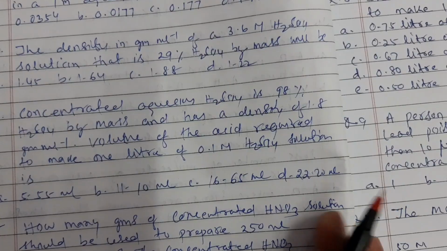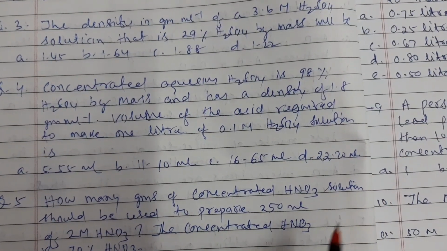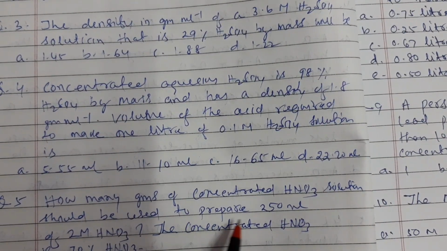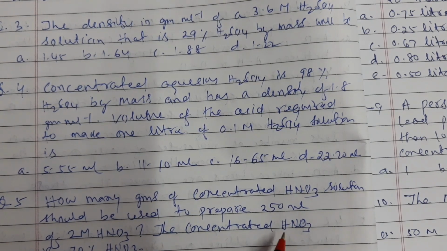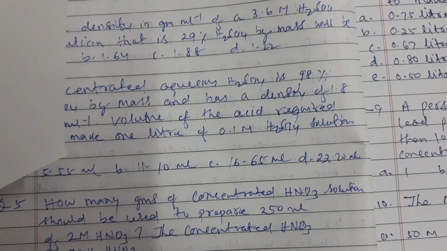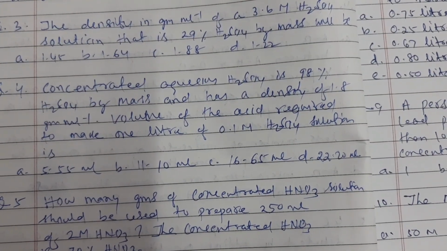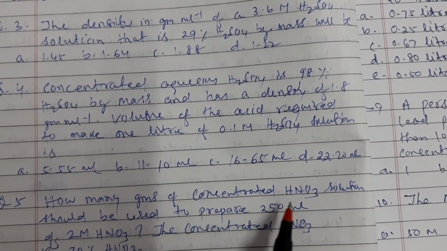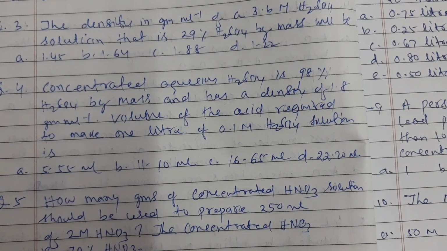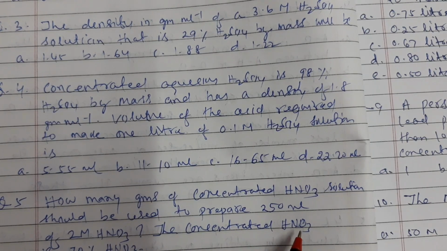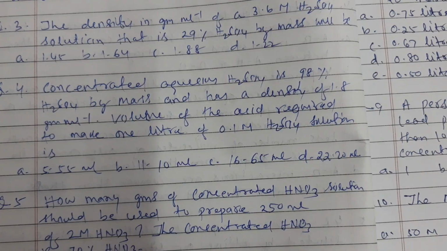Next, how many grams of concentrated nitric acid solution should be used to prepare 250 ml of 2M nitric acid? Okay, so how many grams of concentrated nitric acid solution should be used to prepare 250 ml of 2M HNO3? The concentrated nitric acid is 70%. Okay, so how to do?